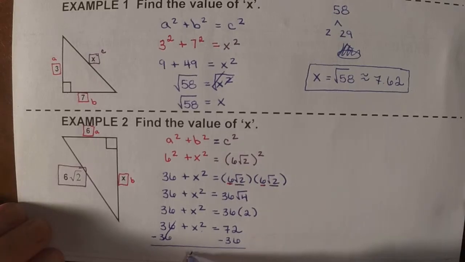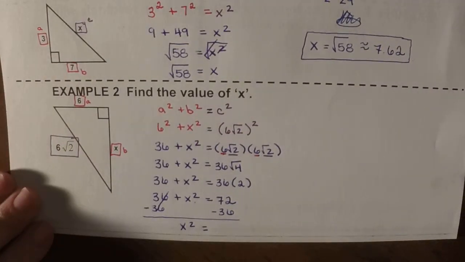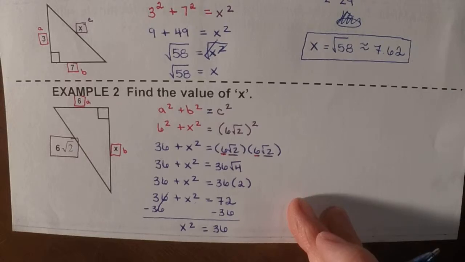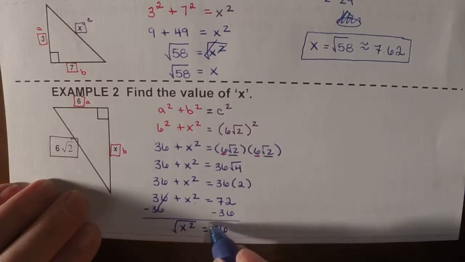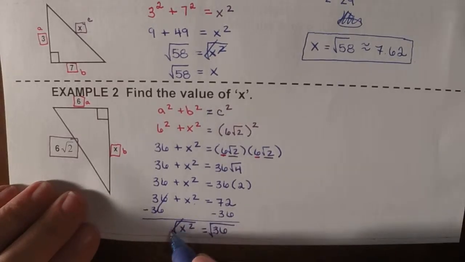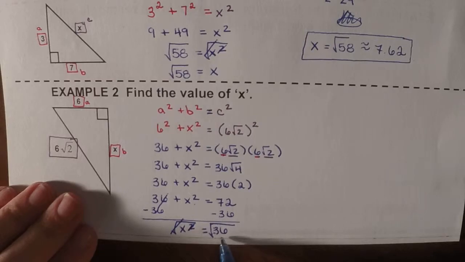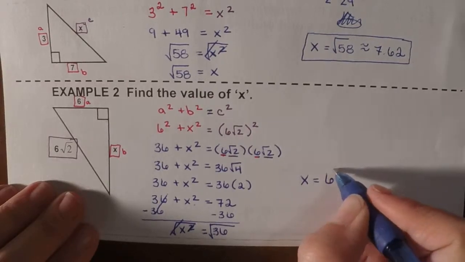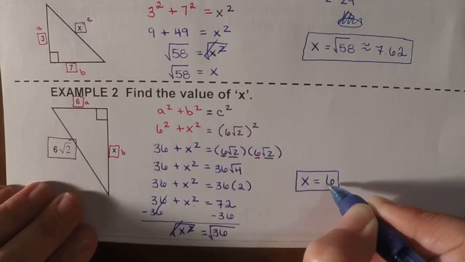So I now have x squared equals, I'm going to move it up a little bit here. There we go. Then if I do 72 minus 36, I get 36. So now to get rid of the square, the opposite is to square root. So I square root on this side, square root on this side. Then the square root cancels with the square, and I've got x. And then the square root of 36, I get that x equals 6. Now remember, it is technically plus or minus 6, but we don't use the negatives in geometry.